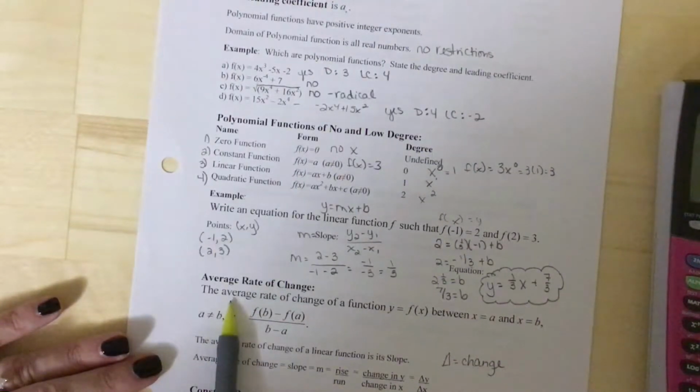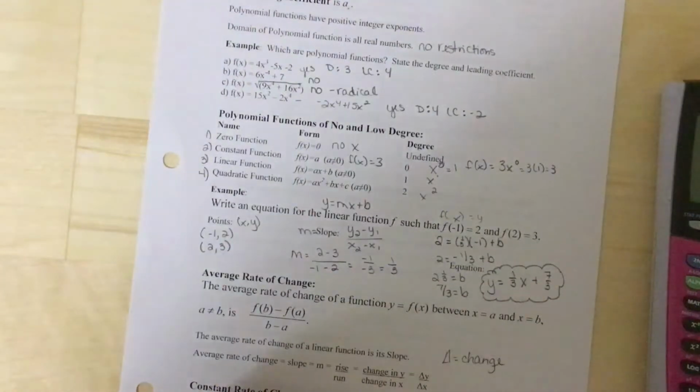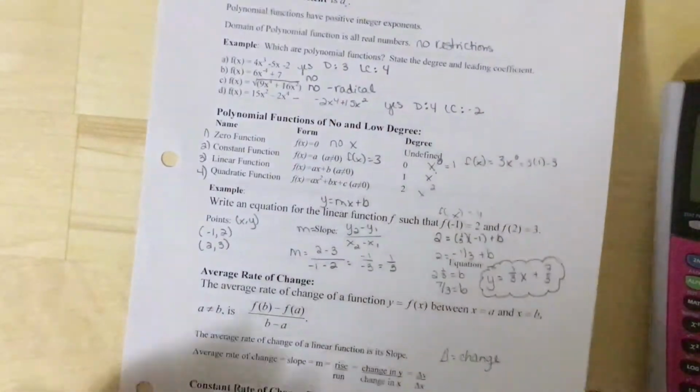We could have an average rate of change of 1/3, but with the linear function, we have the constant rate of change that we see. And we always know that our slope can never be 0. It has to be a non-zero average rate of change for that slope.